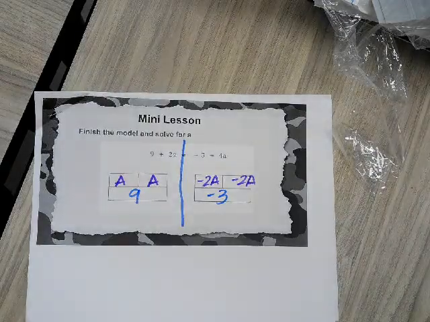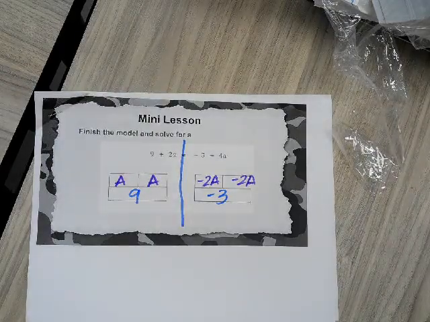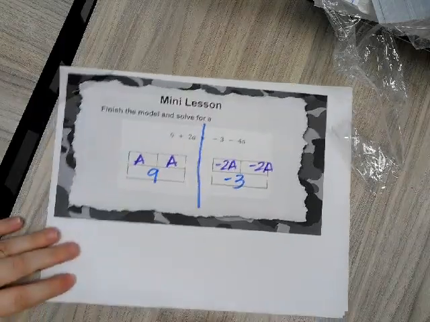Now I'm going to go ahead and solve. I like solving more than modeling. That's a little thing about me.